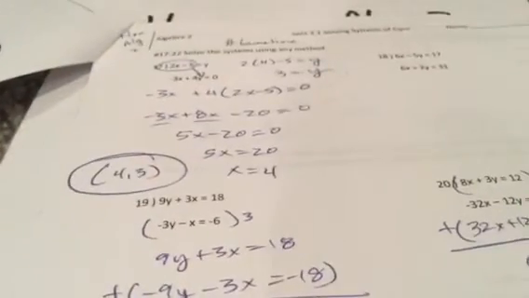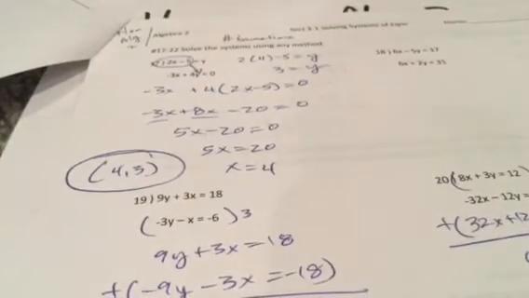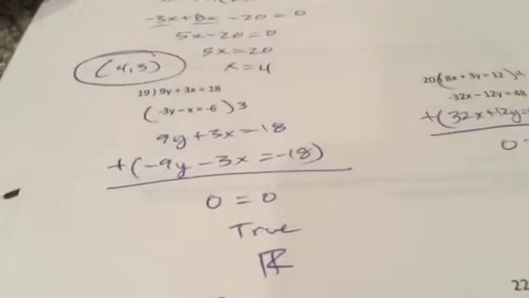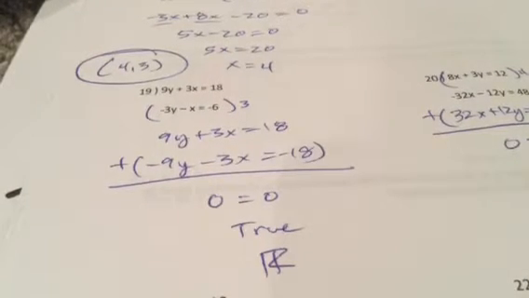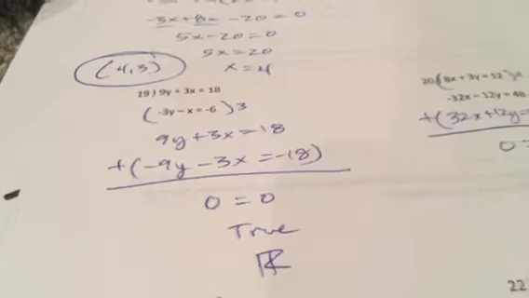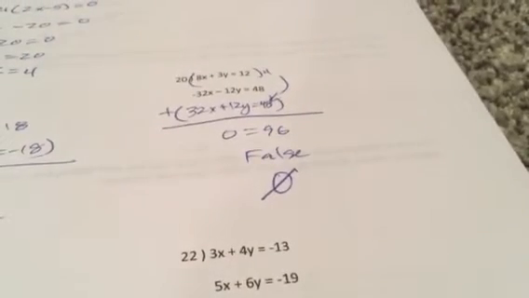All right, page 4, the game time section. Here's number 17. You know what y is, so plug it in for y. Get x, then get y. Number 19, triple the bottom equation, then add them up. You get a true statement. Number 20, you get a false statement. True is all the numbers, false, no solution.